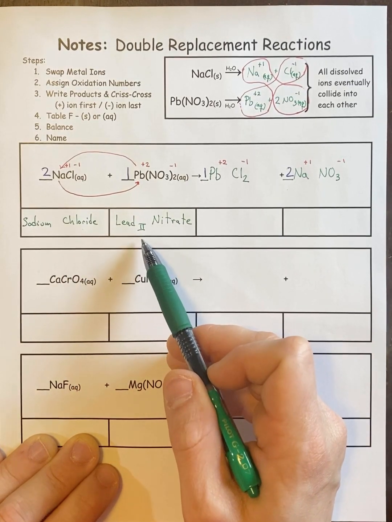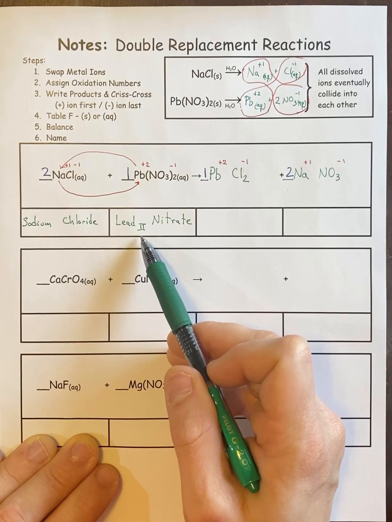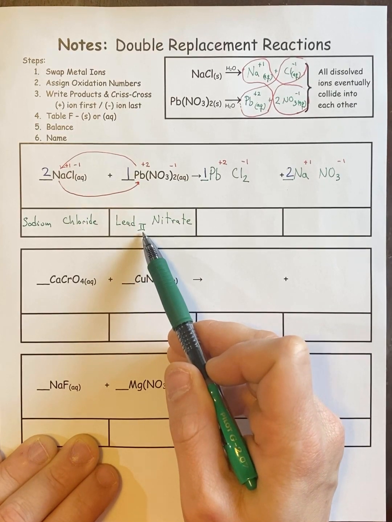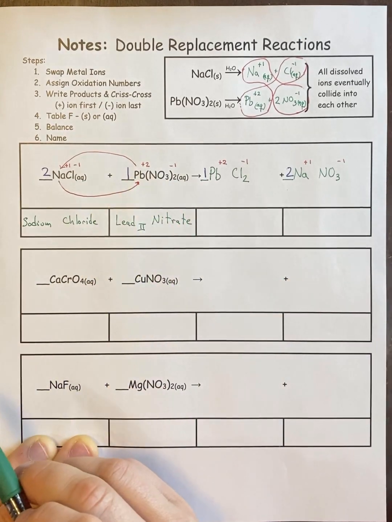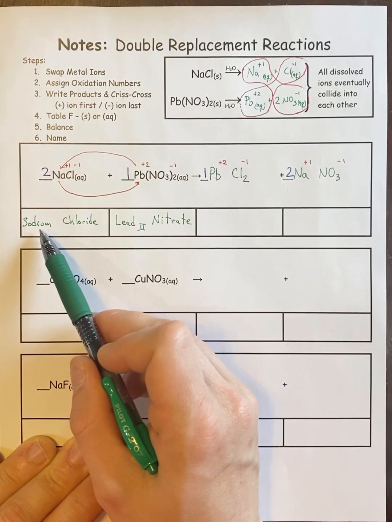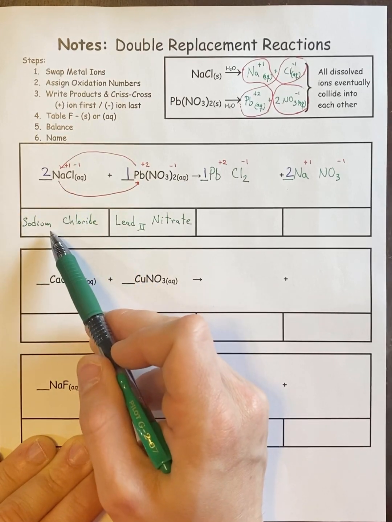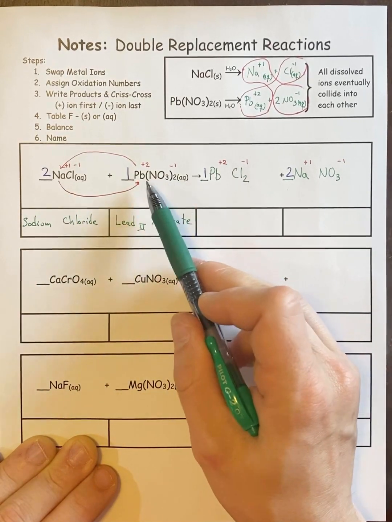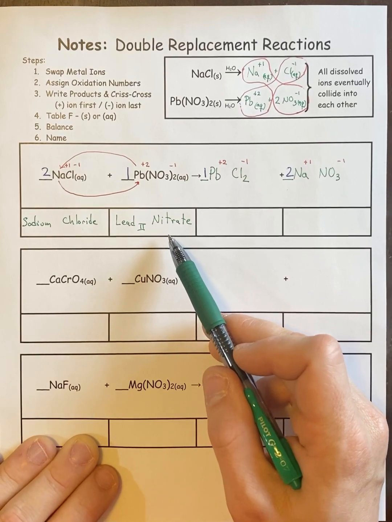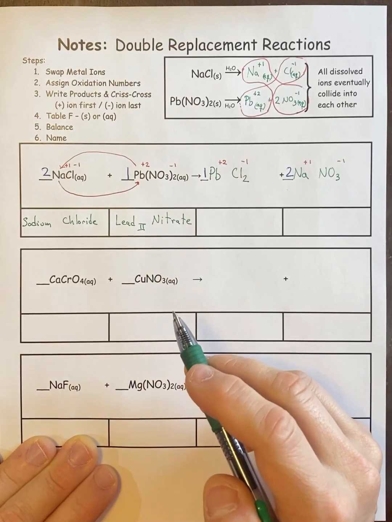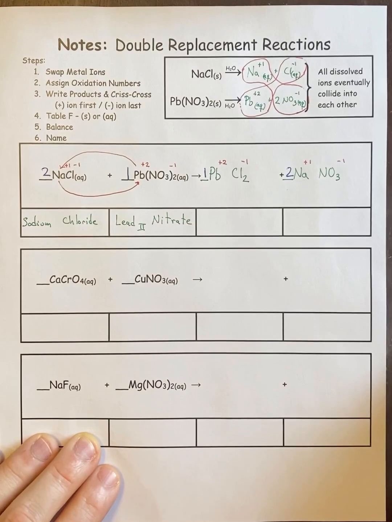Well, it's simple. Metals that have more than one oxidation state on the periodic table need a Roman numeral. Lead needs one, and its Roman numeral happens to be a 2 because its oxidation state is a 2. Sodium only has one oxidation state. It's always plus 1, so it doesn't get a Roman numeral. And NO3, I got the name from that by going to table E and looking it up. It's called nitrate. So that's how I do the name. Now, let me show you an easy way to do this naming.